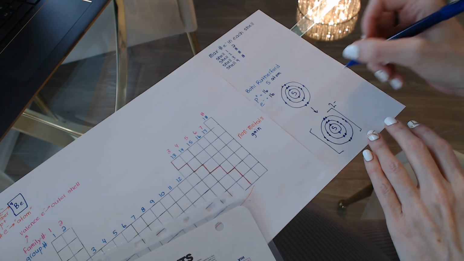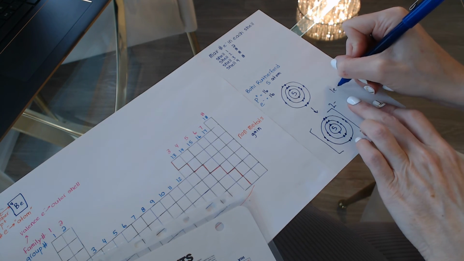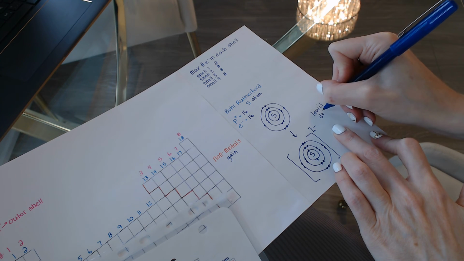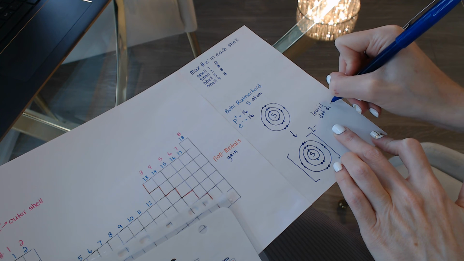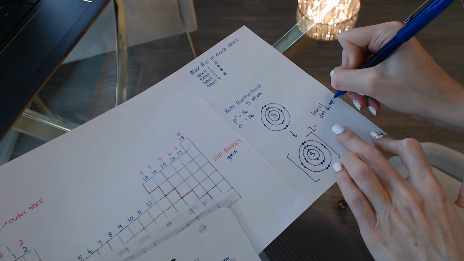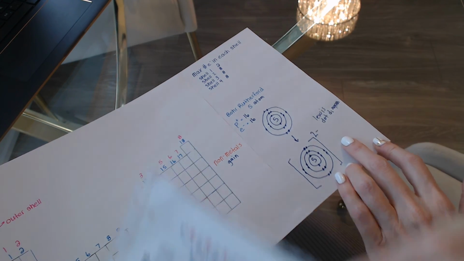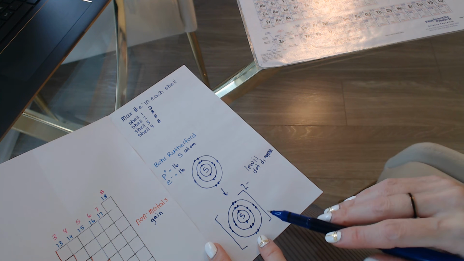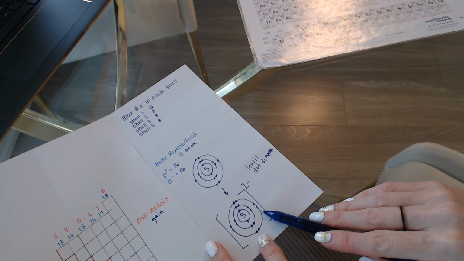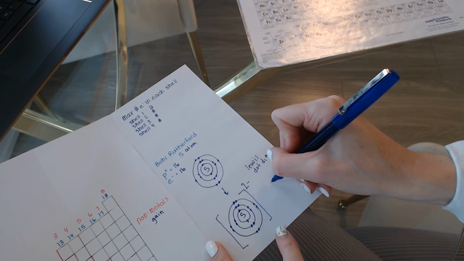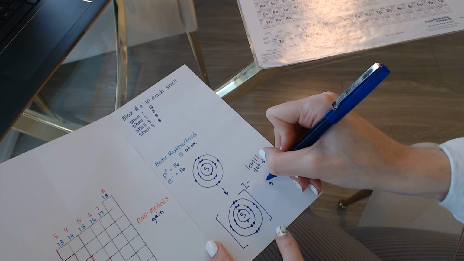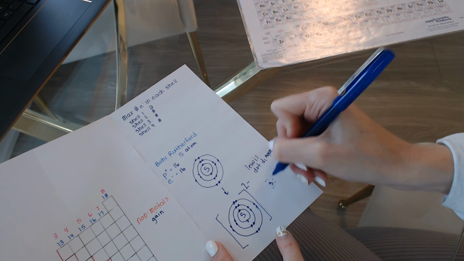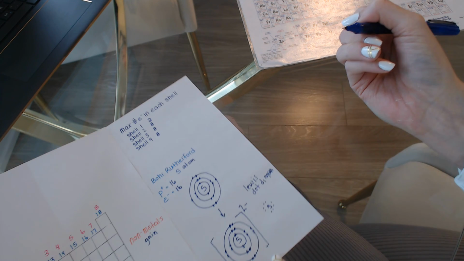If I want to draw my Lewis dot diagram, it's just going to include the outer shell. My outer shell here is definitely full, so I need to include all of those: 1, 2, 3, 4, 5, 6, 7, 8.